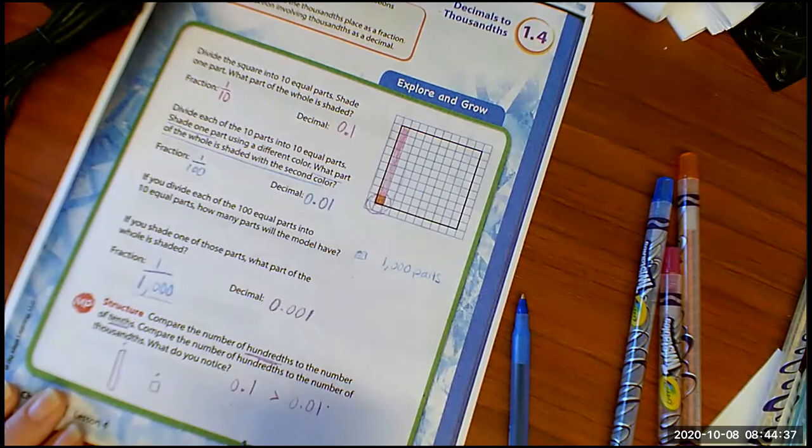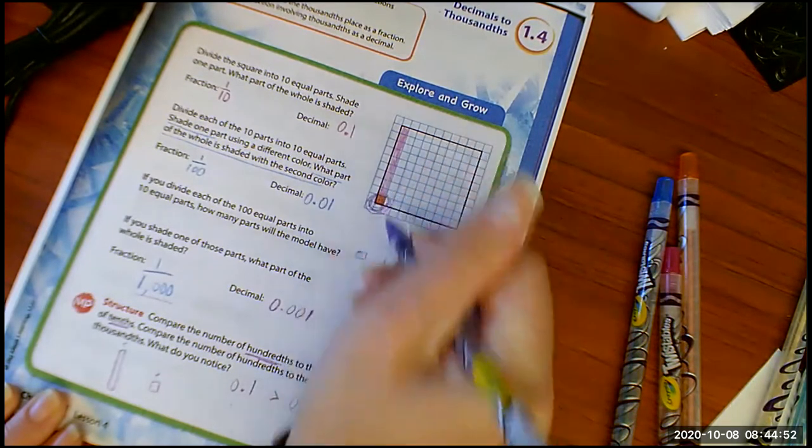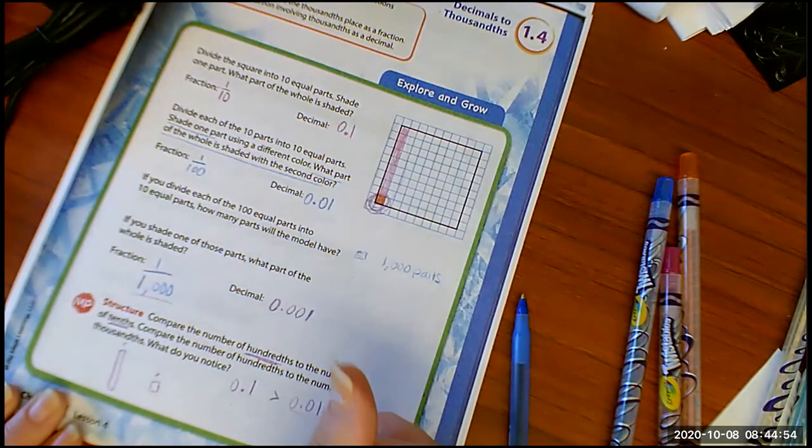What about the number of thousandths? What is greater, hundredths or thousandths? One 100th is actually greater than 1/1000th.